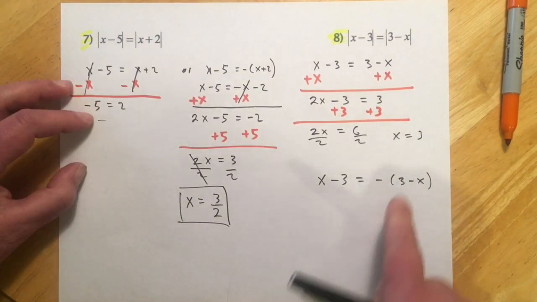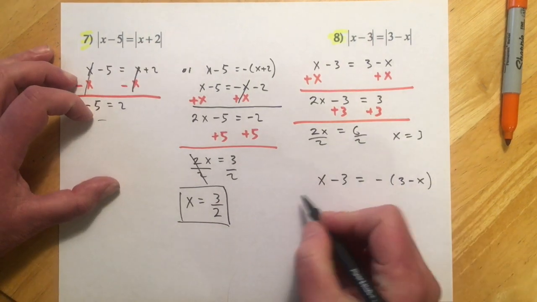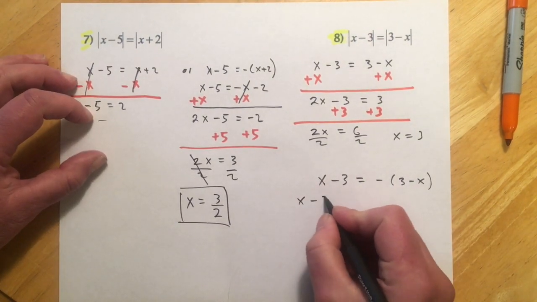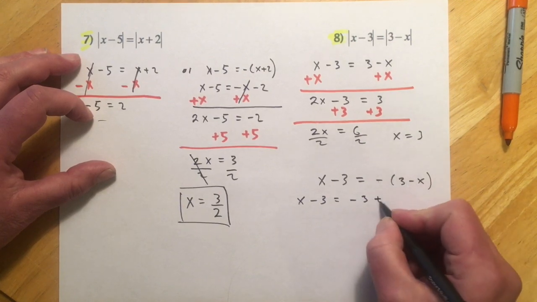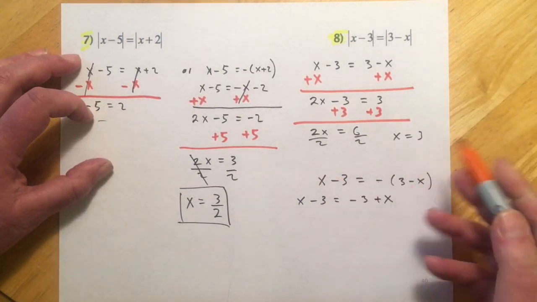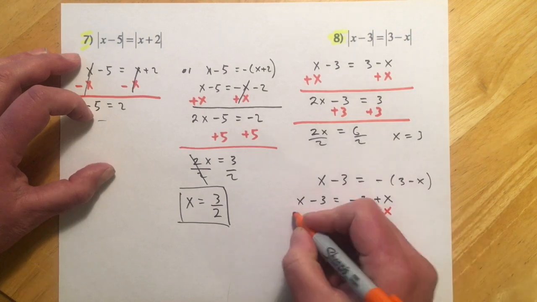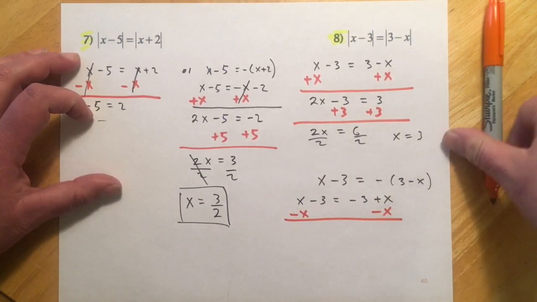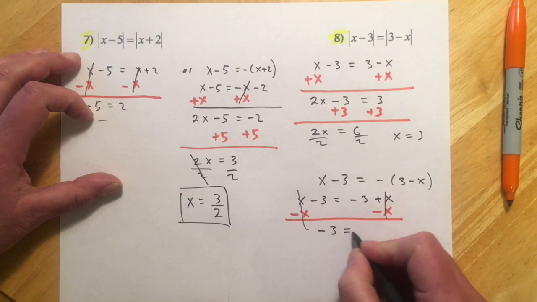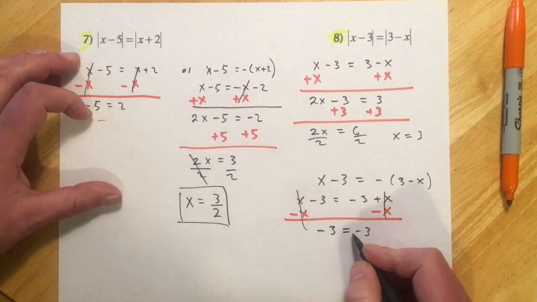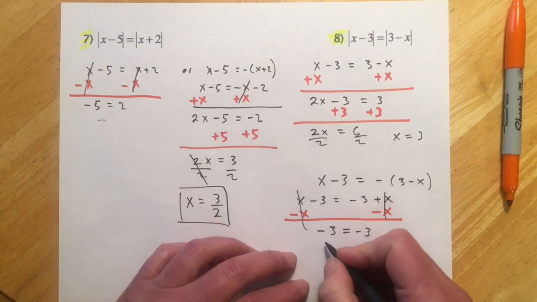Okay, so then I go to do the second one, and this gets a little funky. So x minus 3 equals negative 3, minus a minus makes that a plus x. But then check it out, I have to bring the x over again. That drops out, and now I'm left with negative 3 equals negative 3. What this means is it actually has infinite solutions.